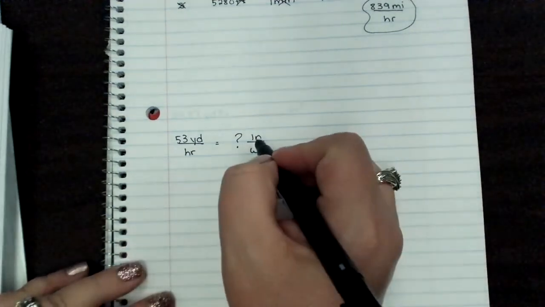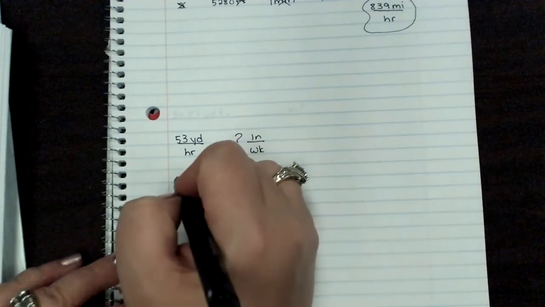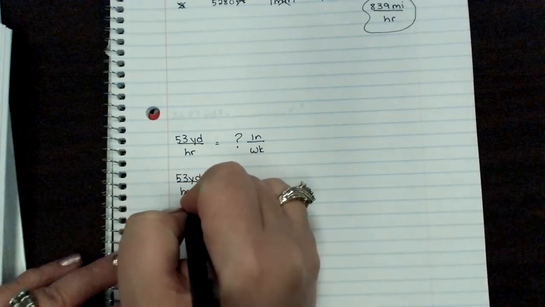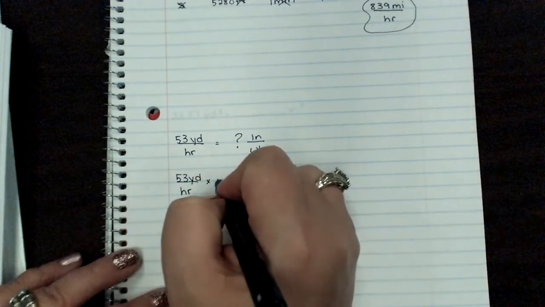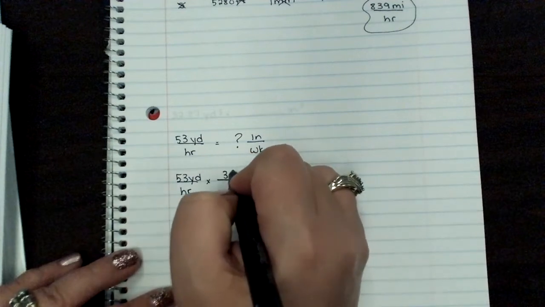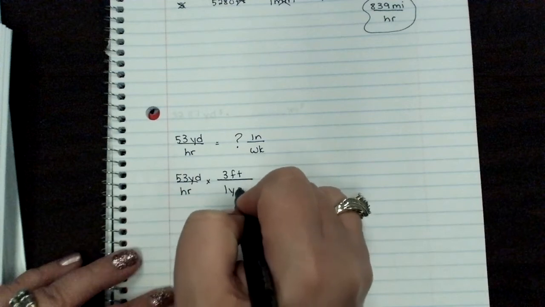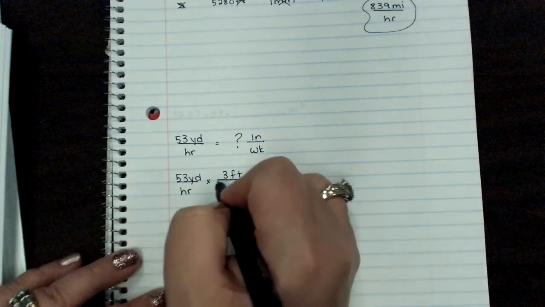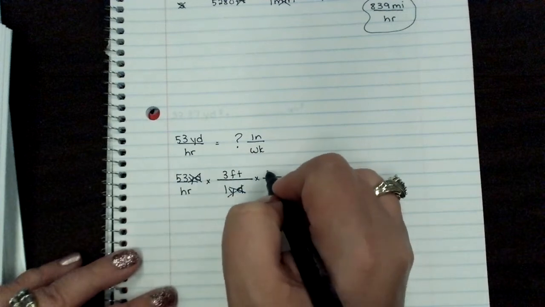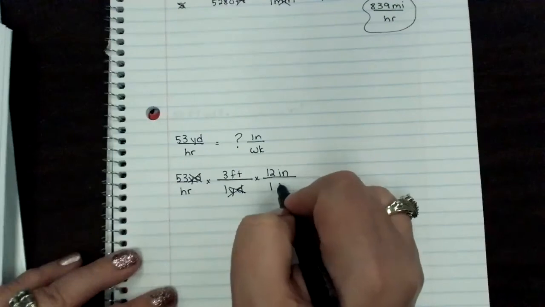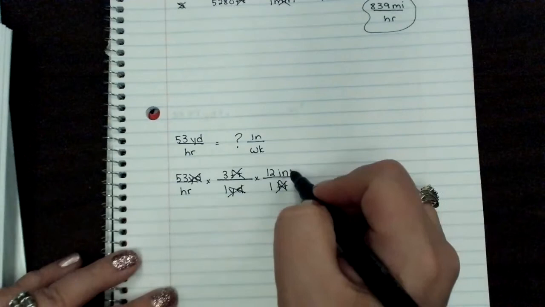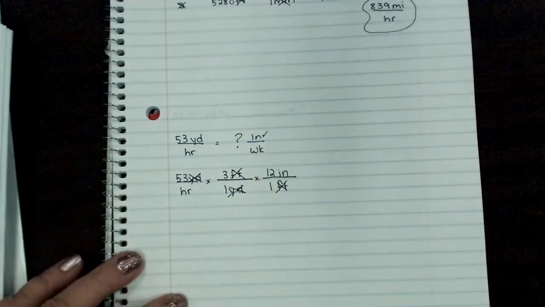Okay, so I'm going to inches. And so I start with my given, which was 53 yards in an hour. And I know that there are 3 feet in 1 yard. So that gets rid of yard. And I know that there are 12 inches in 1 foot. So that gets rid of foot. So I'm left with inches, which is what I was looking for.